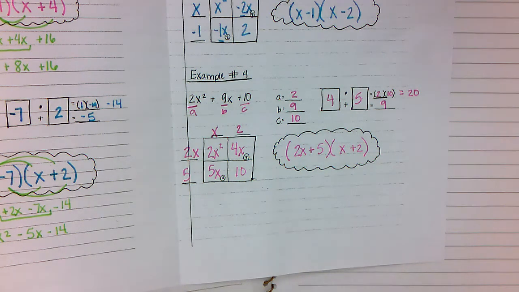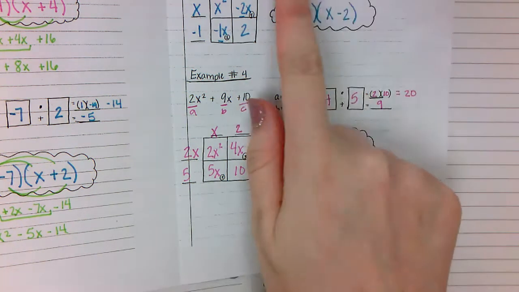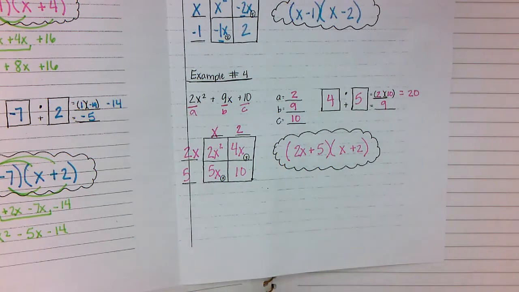That is it for your notes today. I know that was a little bit longer than 20 minutes, and I apologize. But tomorrow and the next day, you're going to work on factoring quadratic equations that are given to you where your a value might be 1 or it might not be 1. So these notes are going to be super handy for the next few days. That's all I have for you today, and I will see you guys later.